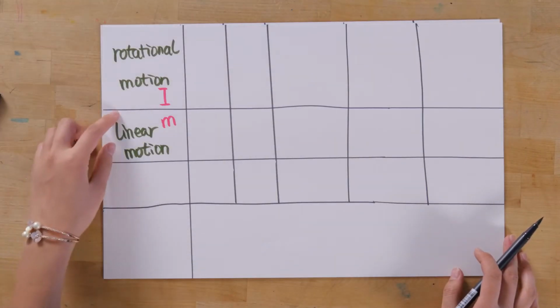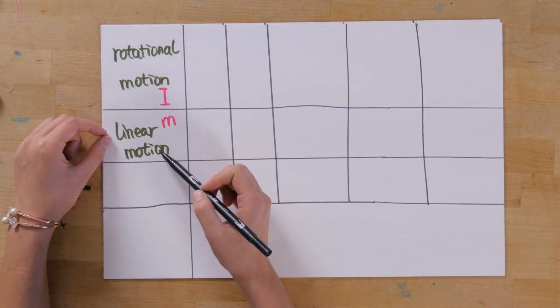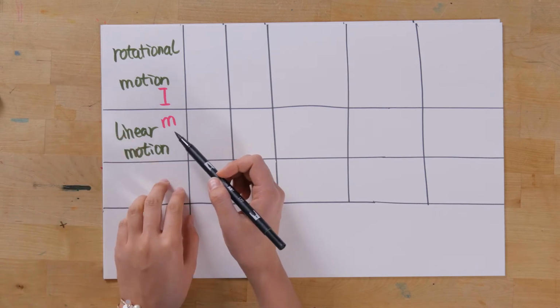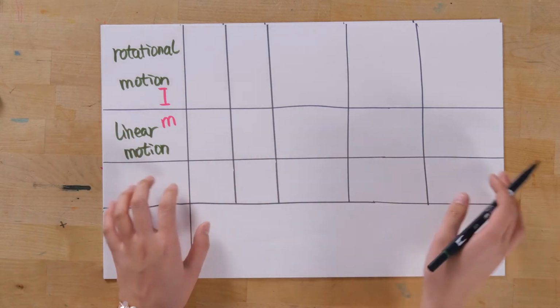For rotational motion, we have inertia. For linear motion, we have mass. Mass is a physical property of an object to resist being accelerated.